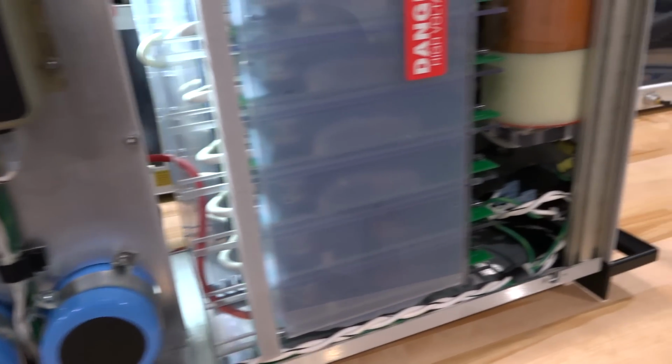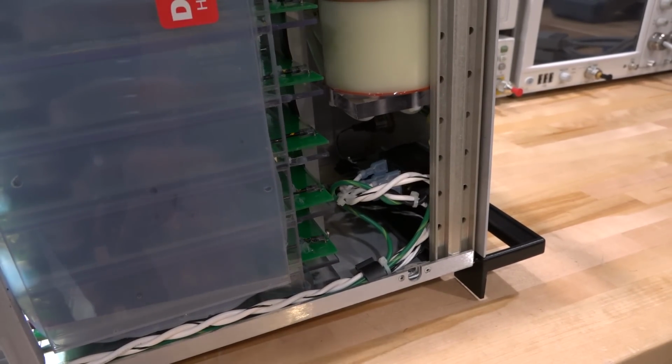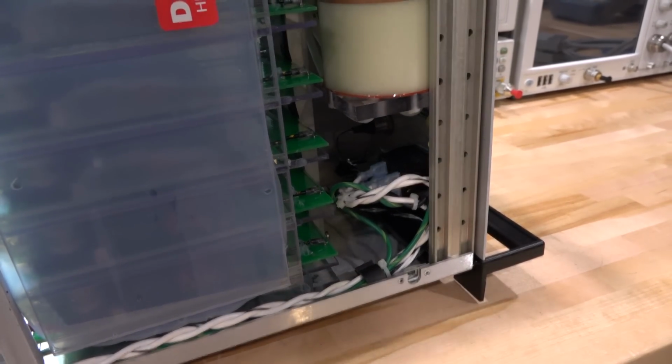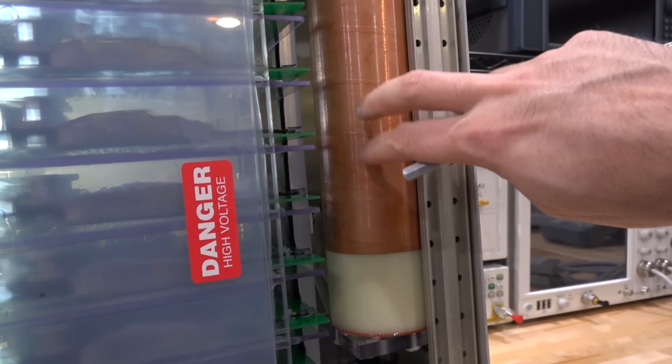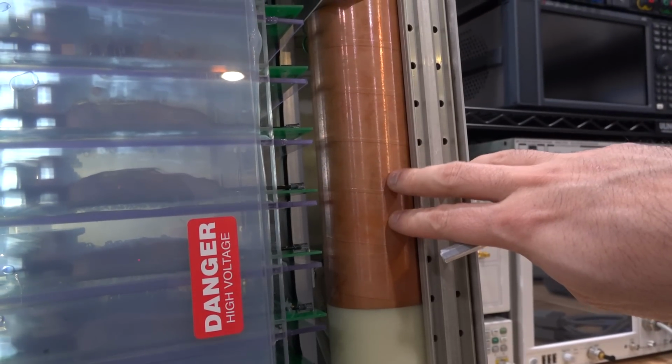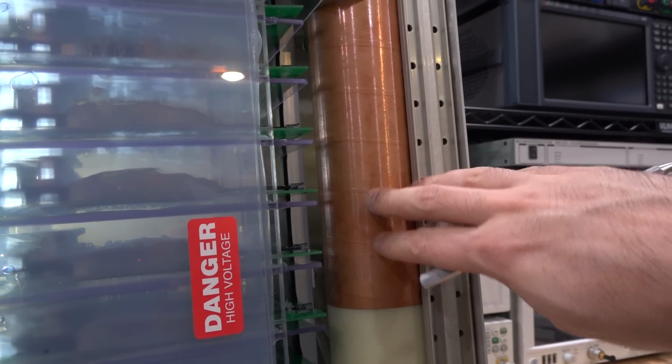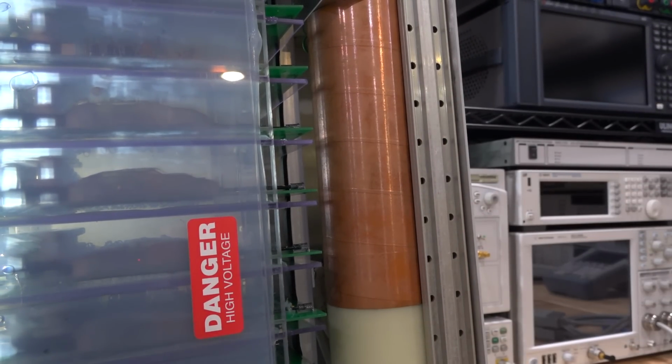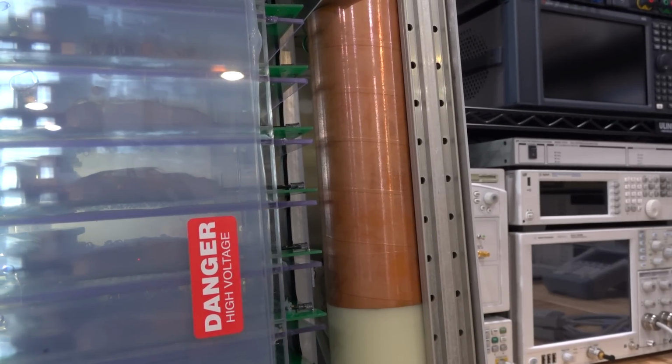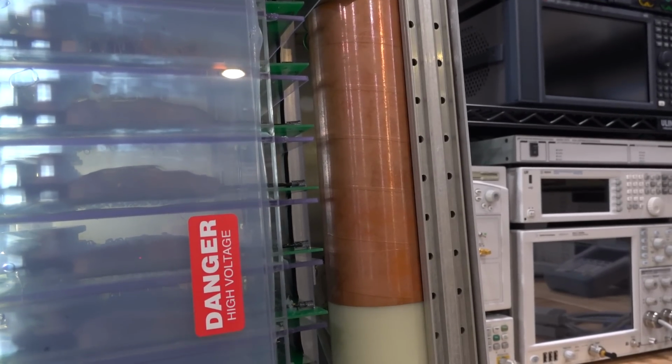Now, there's another really cool thing here, and that's the output network. We can't really see it very well, but this section over here looks like that custom-made voltage divider, and all the feedback network is contained within this, and this is clearly something they have made. I don't think this is off the shelf, and everything is inside this tube. Unfortunately, we can't see it very well because it's all enclosed.